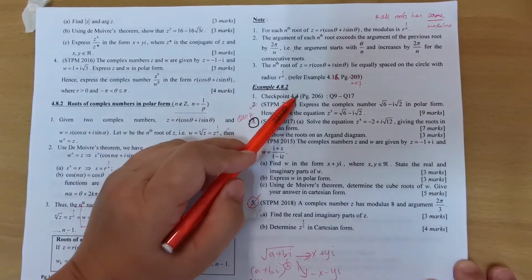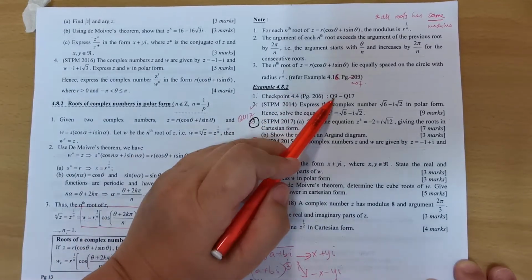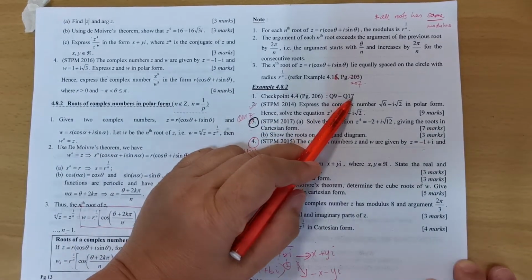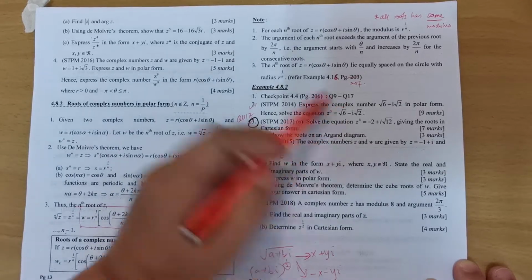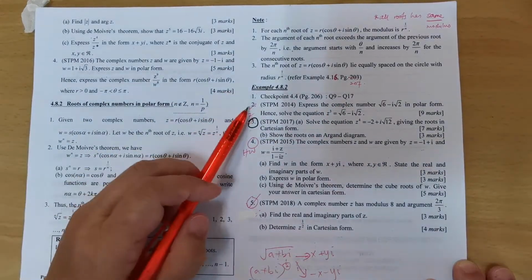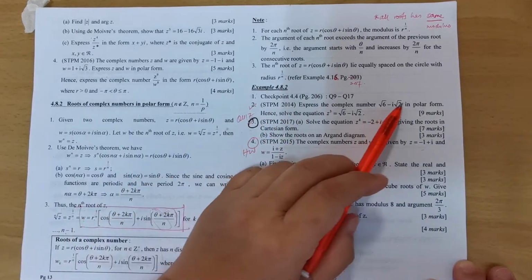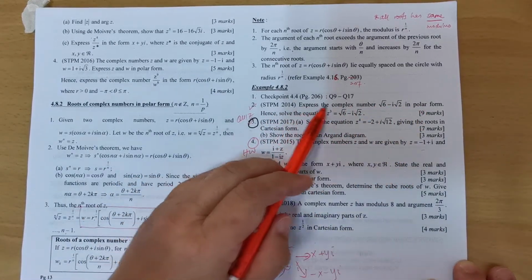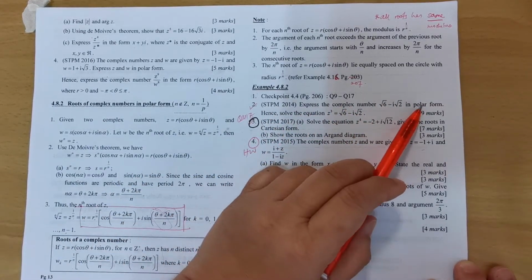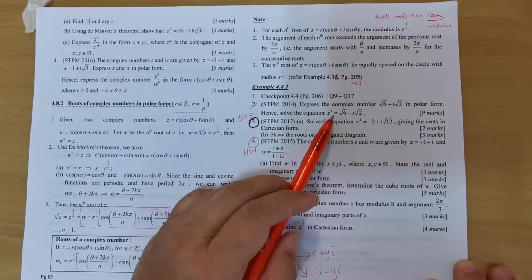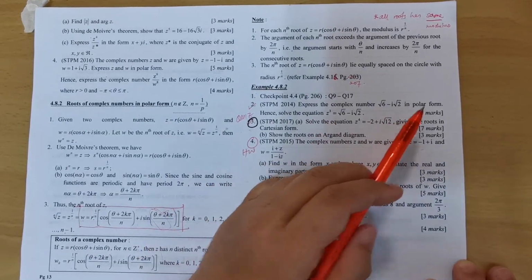First question, checkpoint 4.4. Question 9 to question 17 are all related to roots, so please complete them. I will discuss question 2, STPM 2014. The first part we have actually done: express the complex number in polar form. Then solve by hand. Altogether 9 marks.